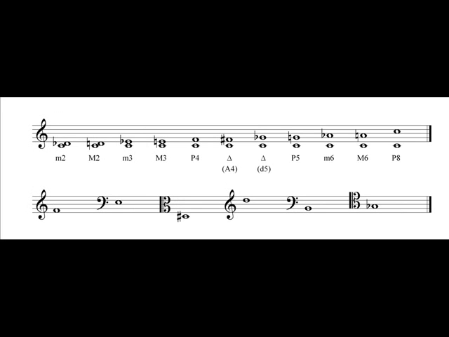Okay, for the second set of intervals, we'll be listening for all the intervals that we have learned thus far: minor second, minor third, major third, perfect fourth, tritone, which can be spelled either as the augmented fourth or diminished fifth, perfect fifth, minor sixth, and major sixth, plus the octave. Okay, so the first of these in treble clef begins on F4.